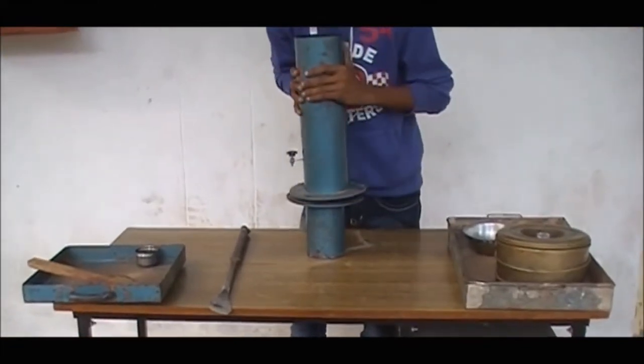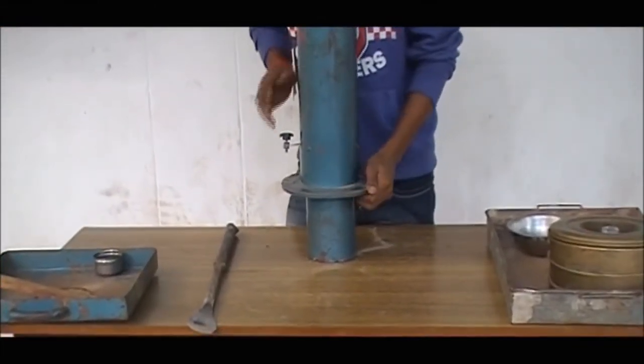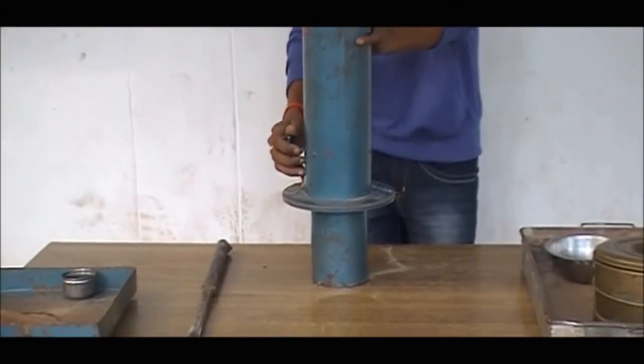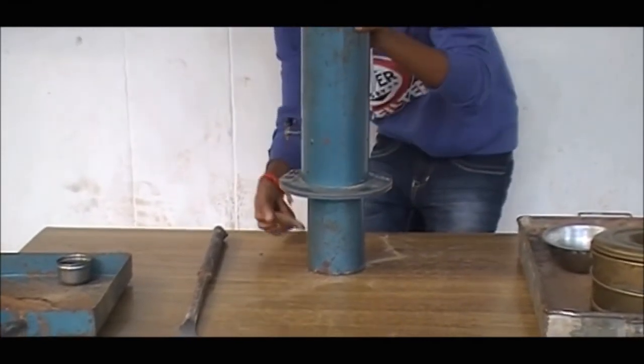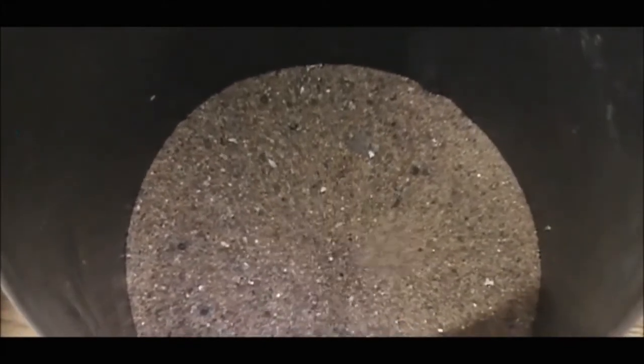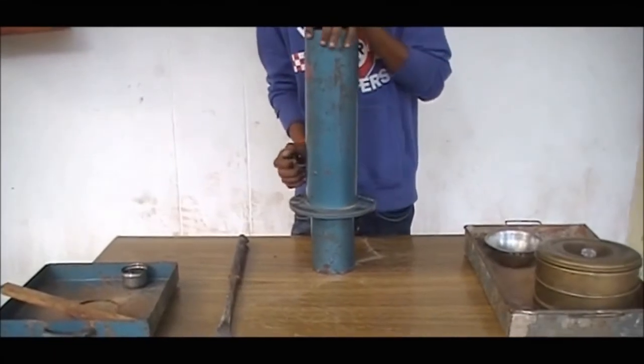Keep the sand pouring cylinder over the calibrating can and open the shutter, and allow the sand to run out from the sand pouring cylinder into the calibrating can till the calibrating can is filled. Now close the shutter.